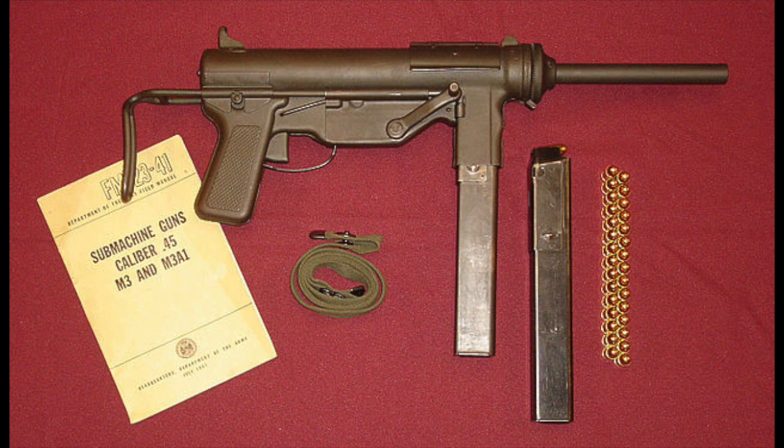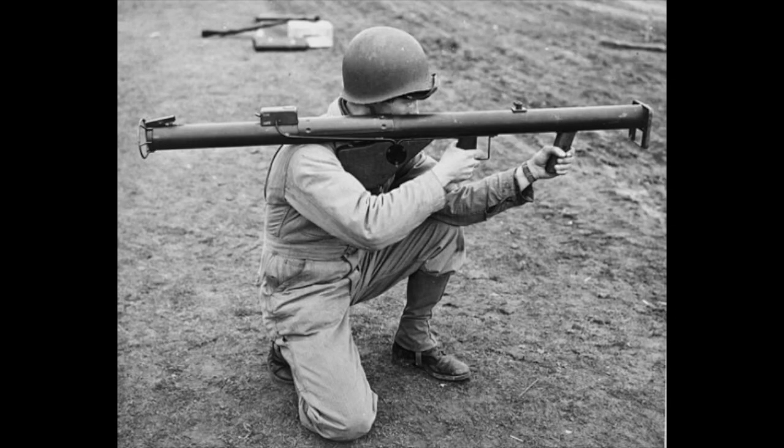Another weapon they used was the Thompson submachine gun, and it originally came with a 50-round drum, but most military-issued Thompsons used either a 20 or 30-round stick magazine. There was also the bazooka, which consisted of a gunner and an assistant loader team, and it became the standard for the Army in 1948, the 3.5-inch bazooka.